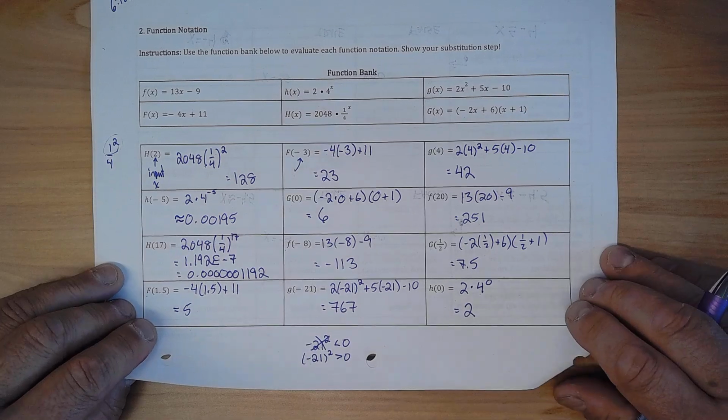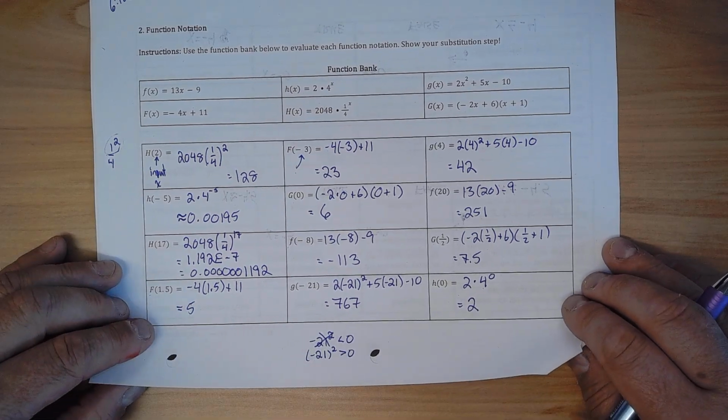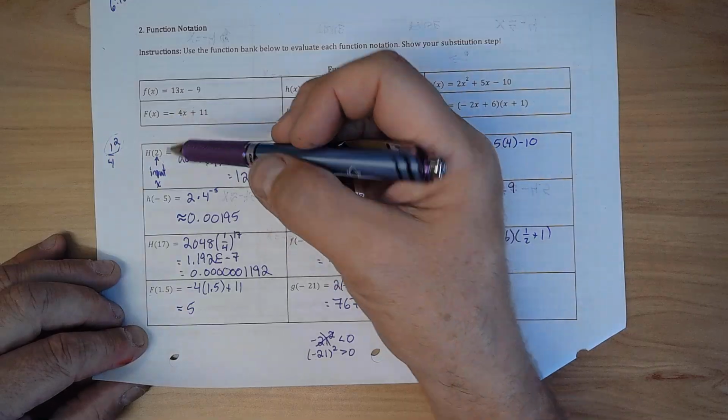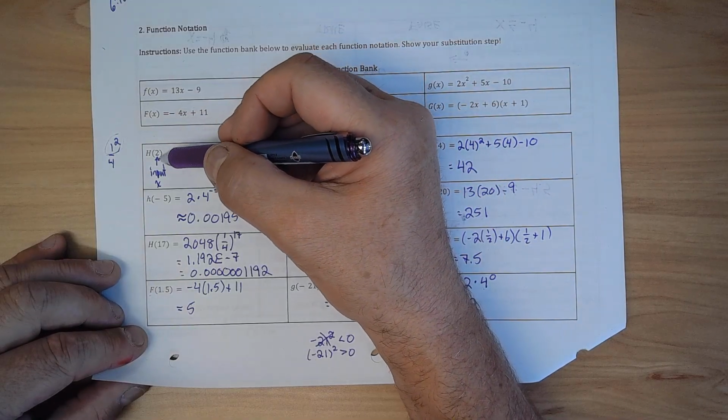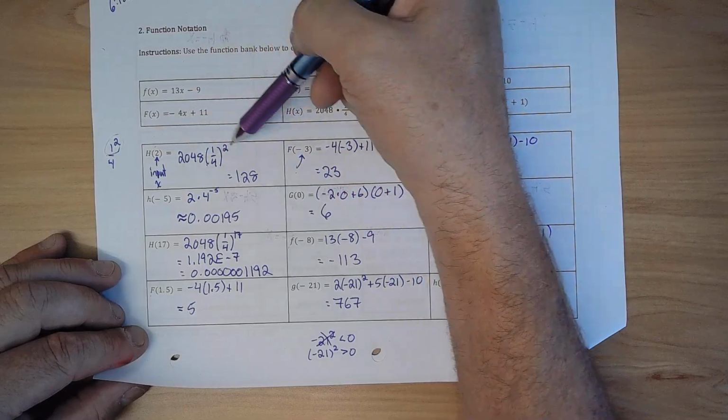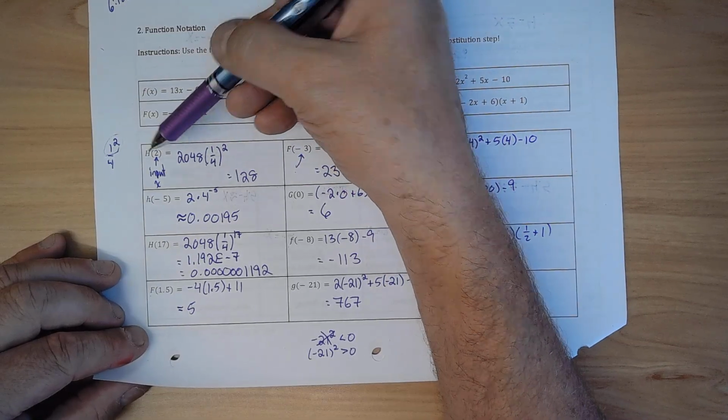Okay, that was a quick review of function notation. Remember, this is the input, the x value on the function. This is the name of the function, and all you're doing is evaluating the function at that point, x equals 2.